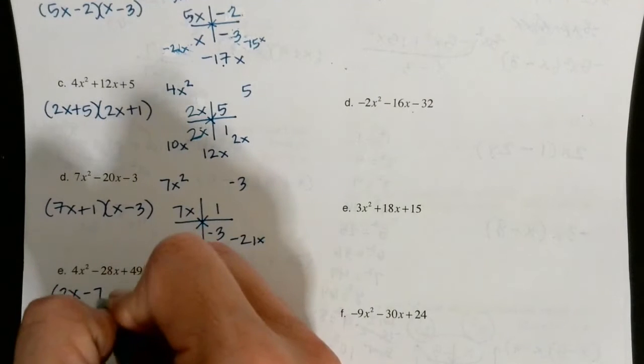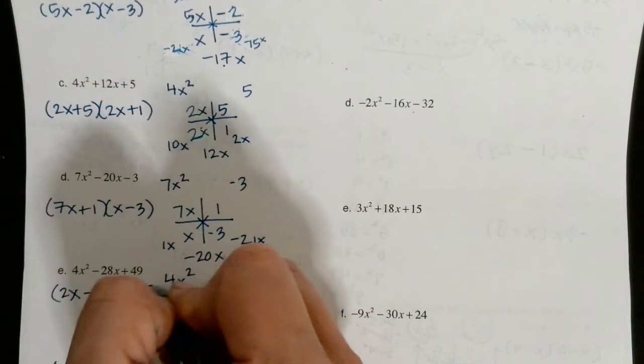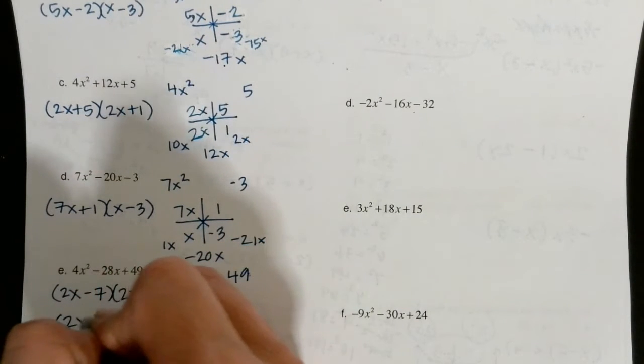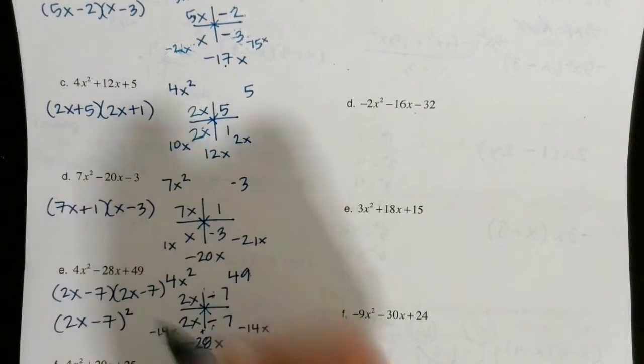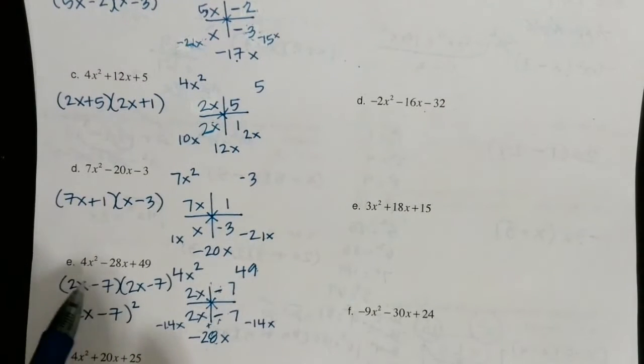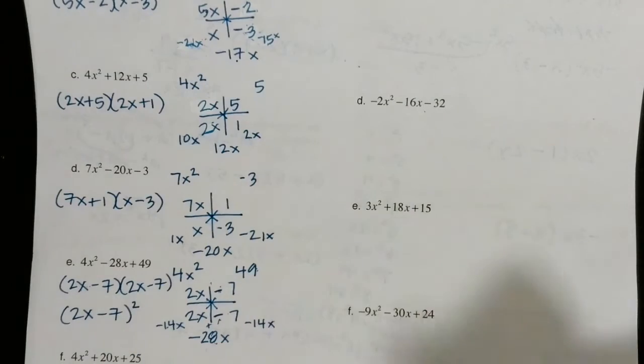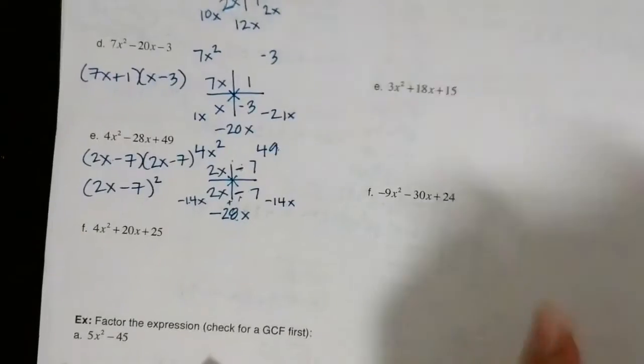So 2x minus 7 times 2x minus 7. And you can be fancy and write it as 2x minus 7 squared if you want. This is a perfectly good answer for me though. So if you want to be fancy, you can.